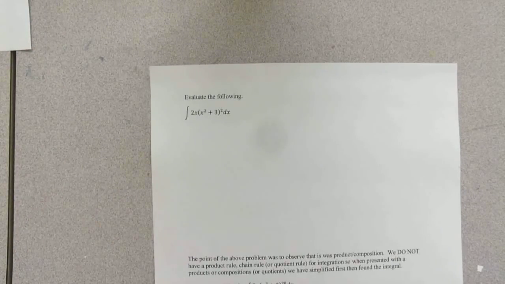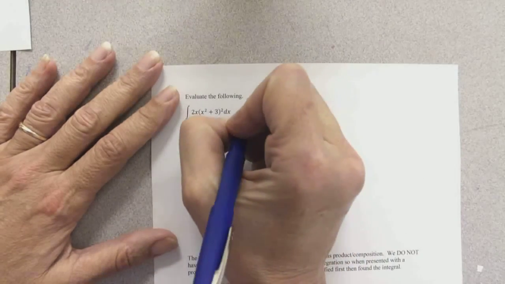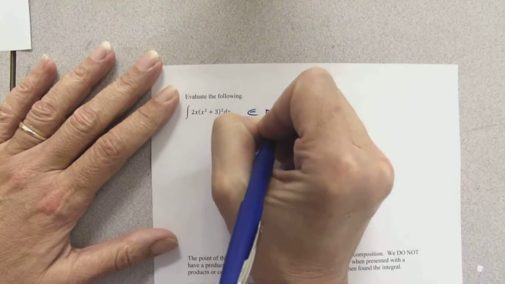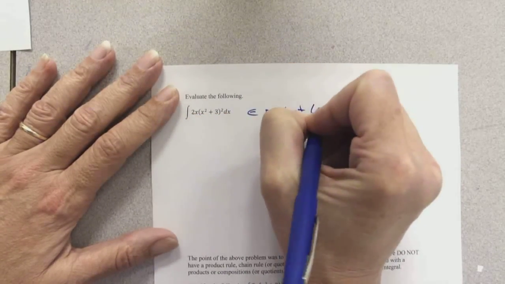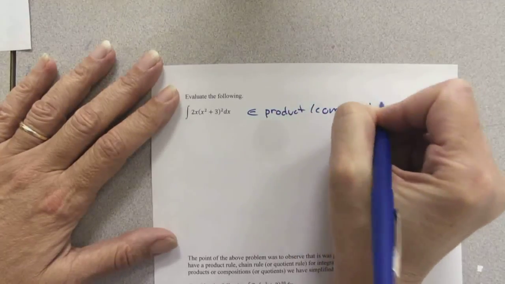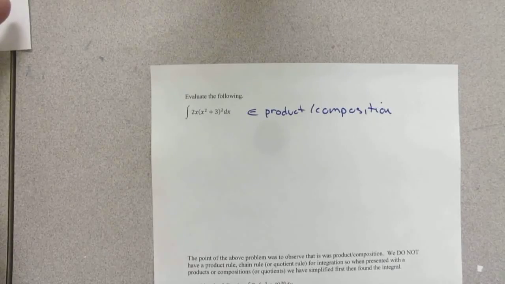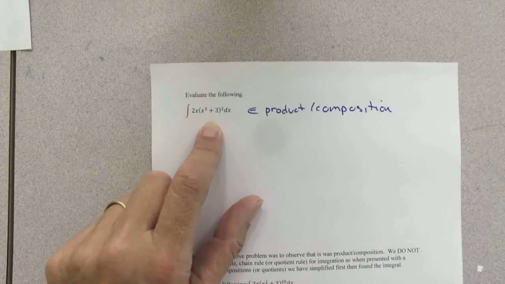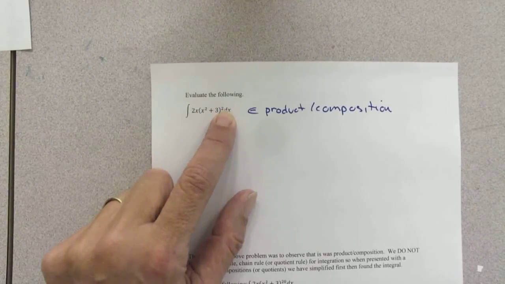So that being said, let's look at this first problem. Now there's nothing special about this first problem, but we would note that this is a product/composition. And remember, the concept of composition is a function inside a function, that I have that x squared plus 3 inside that square.